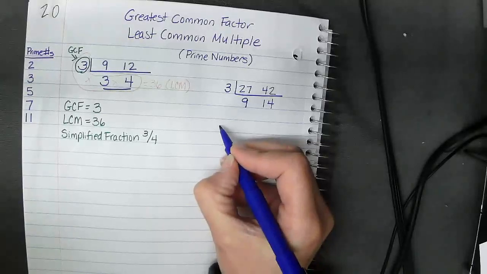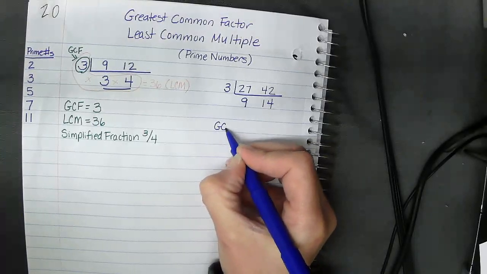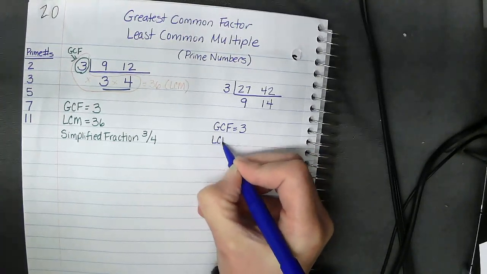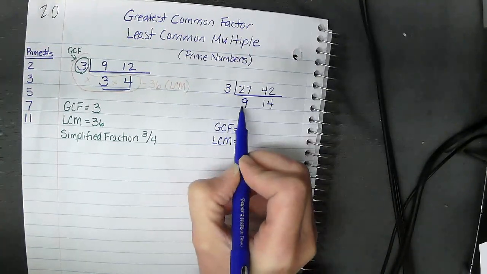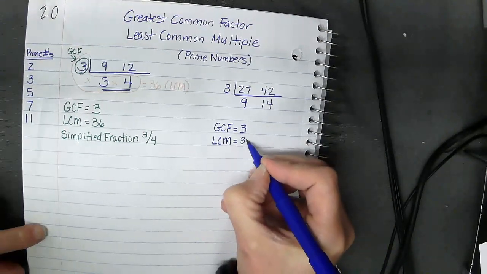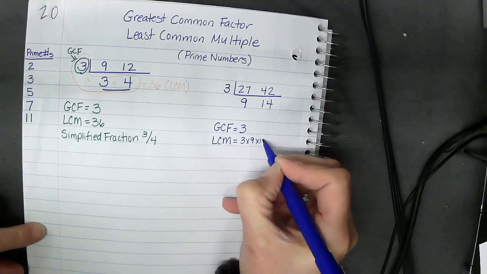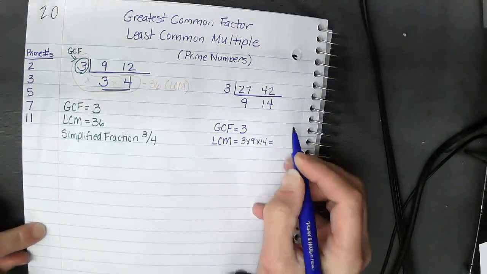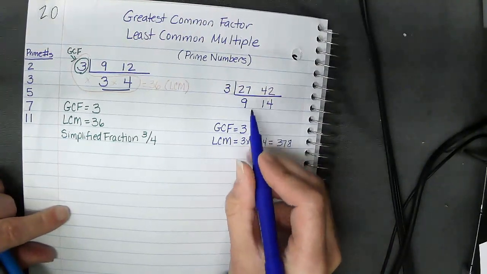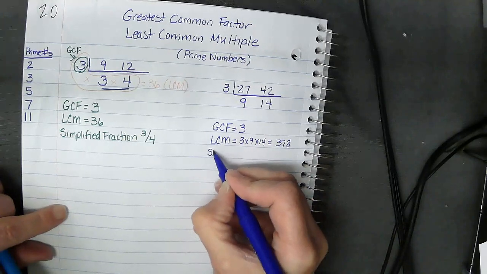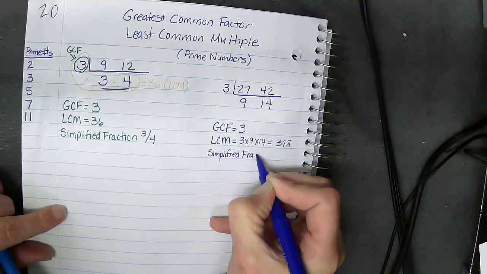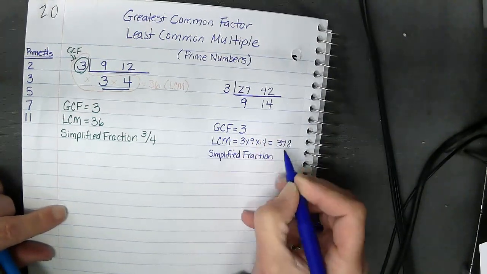So our GCF is 3. Our LCM is 3 times 9 times 14. And when we take 3 times 9 times 14, we get 378. And then our simplified fraction is 9/14.